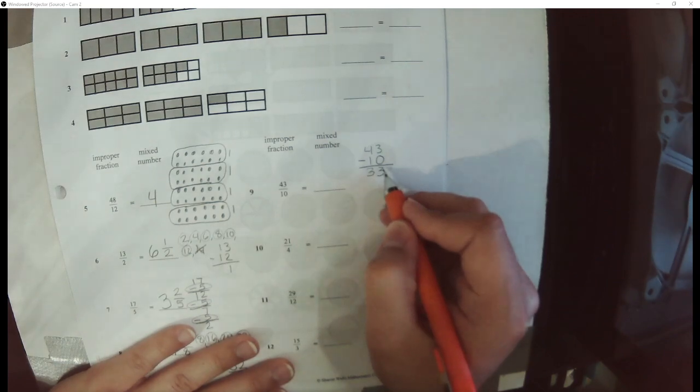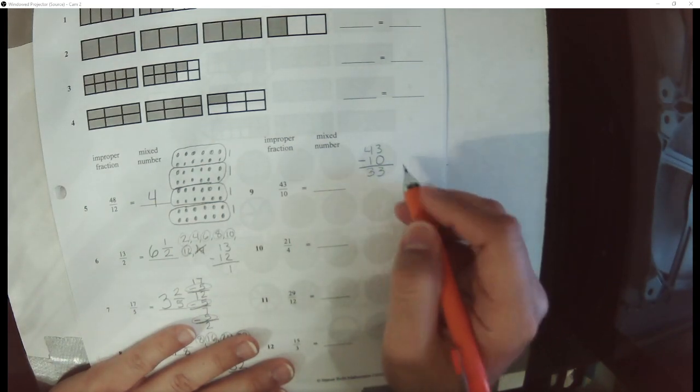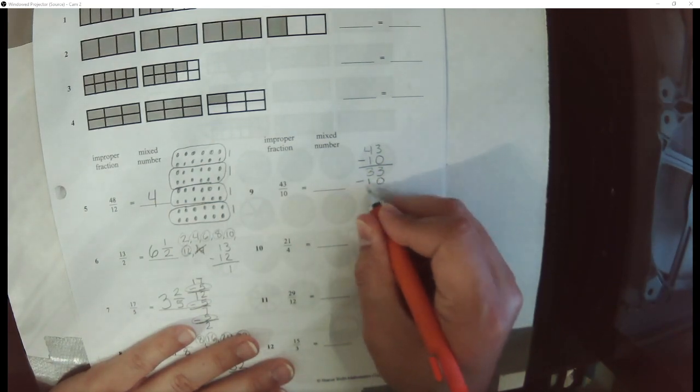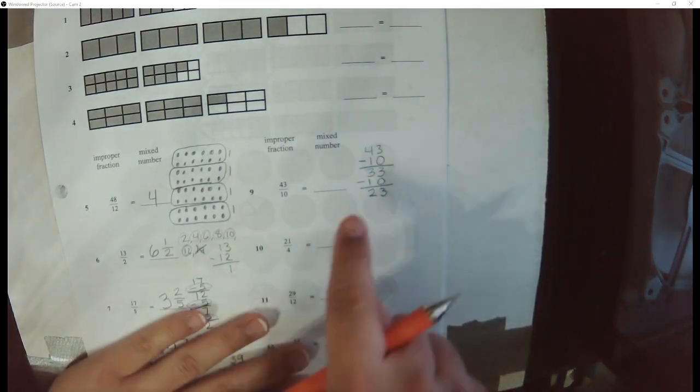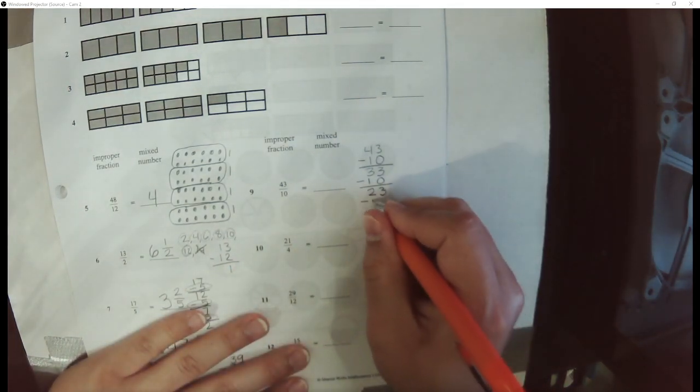All right, I still have a lot left in my numerator, so let me subtract again. 33 minus 10. Who can tell me what is 33 minus 10? Bella? It is 23. Okay, I still have a lot left. Let's subtract some more.